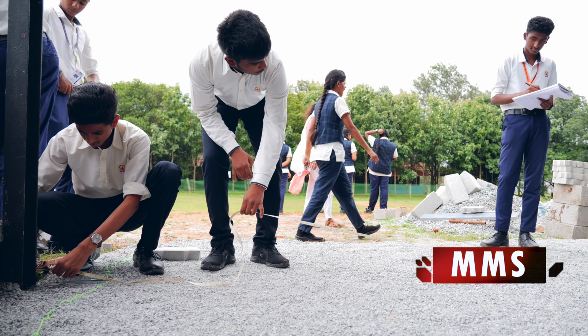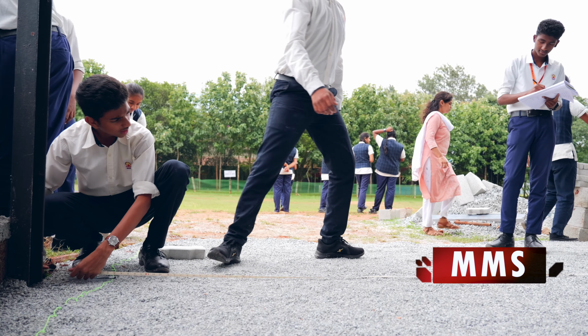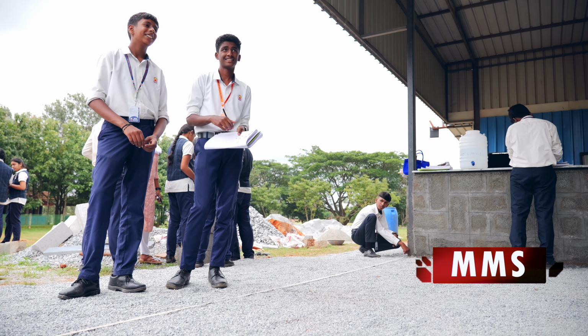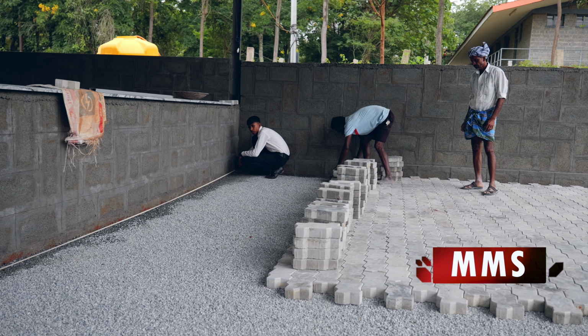I was assigned to find the area of the rectangular plot, and we took the measuring tape and measured the length and the breadth of the plot, and since the area of the rectangle is length into breadth, we got the area. We were happy to see that the theoretical area which we found and the area which we asked the mason was matching.